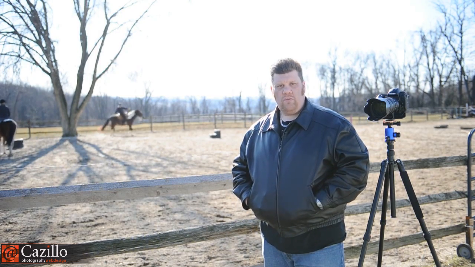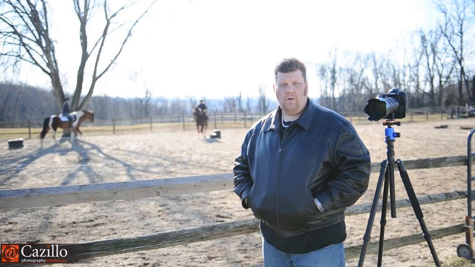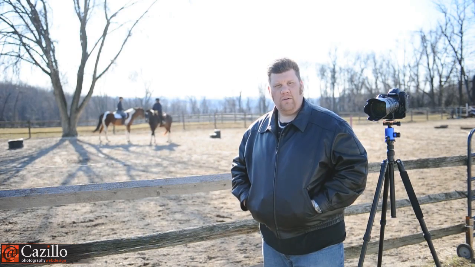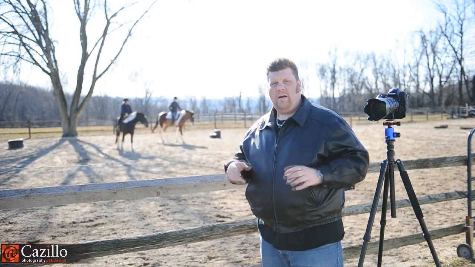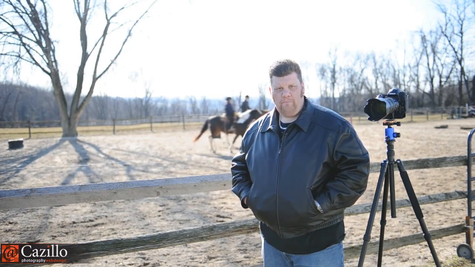Now let's talk about exposure with this. This kind of scene, I probably want to be on matrix metering, or I don't remember what they call it on the Canon. Somebody else let me know. Basically, I want to meter everything in the scene. All the data I want to be able to meter and let the camera take everything into account.